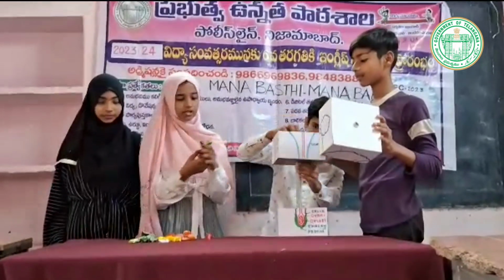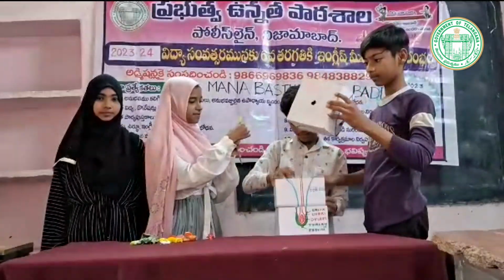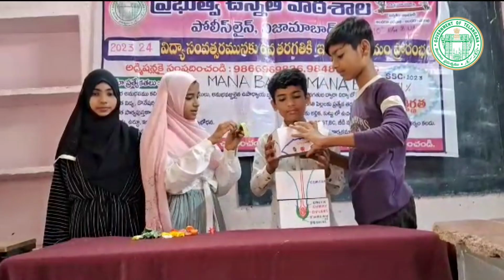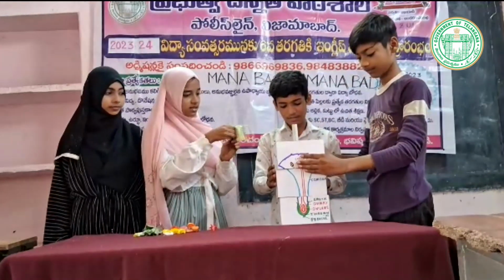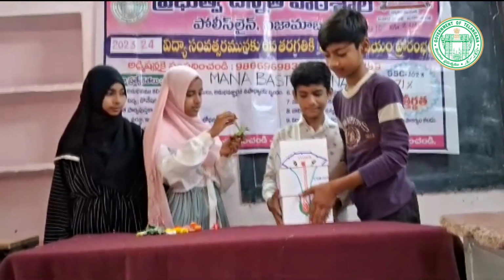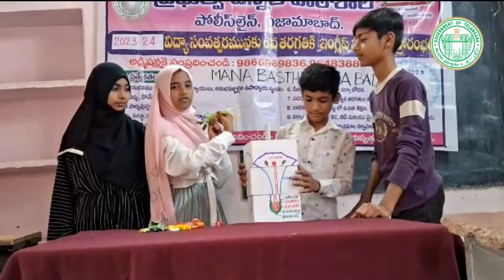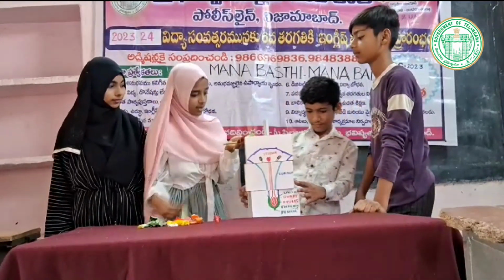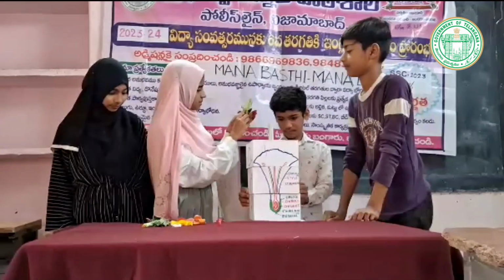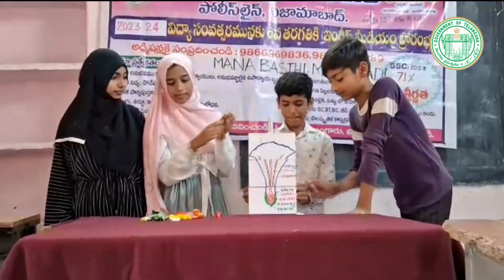This is a bisexual Datura flower. These are petals, these are sepals. This is the male part. This is the male part of the Datura flower. This is the female part, the stigma. This here is the ovary.